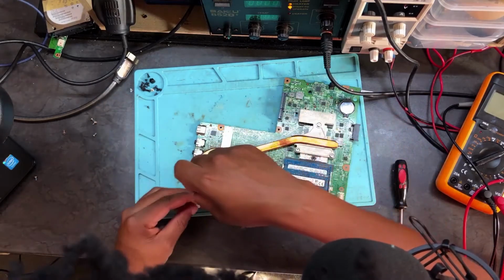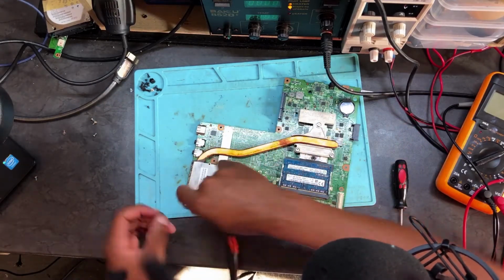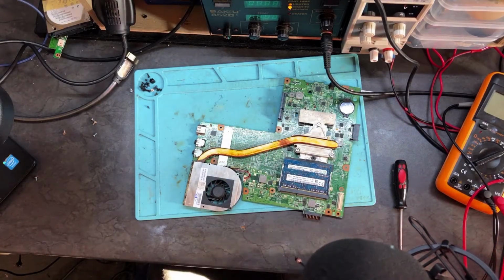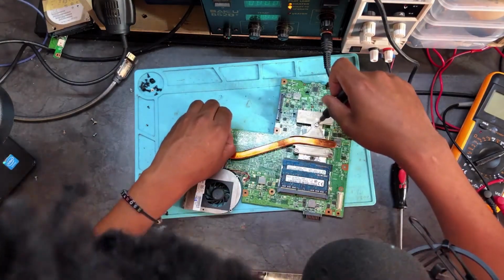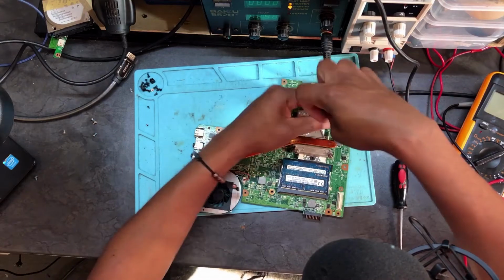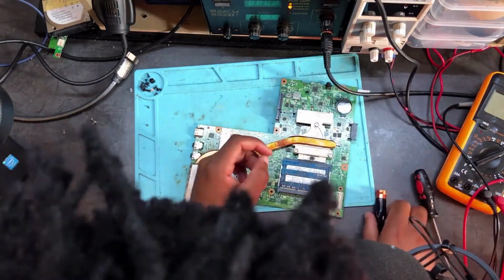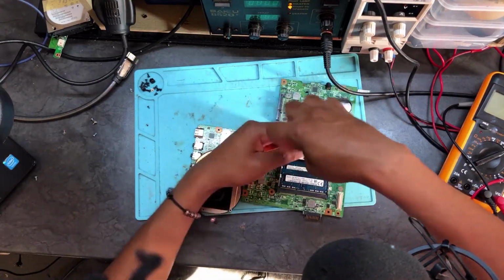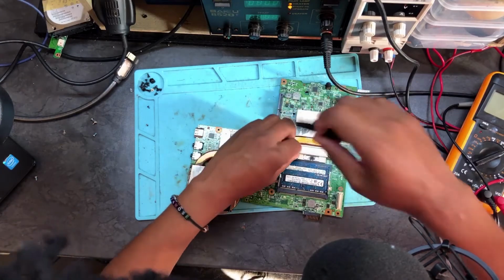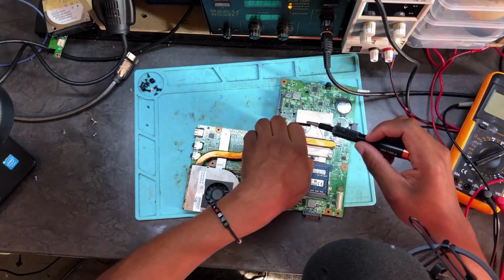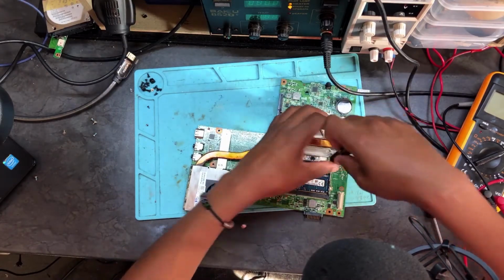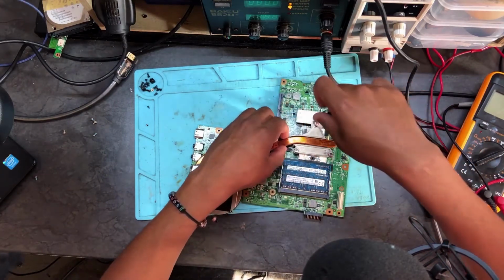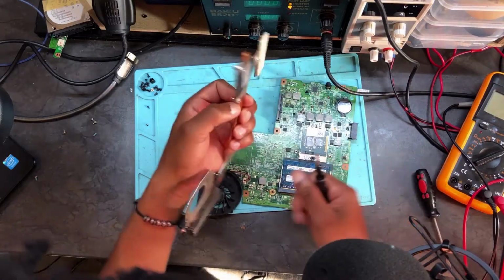Okay guys, we have to check for heatsink. Eyeball. Okay, I'm gonna show you everything step by step. For this machine, it's overheating, and again there was a problem with a RAM. So it's two things here, a RAM issue and this machine is overheating.